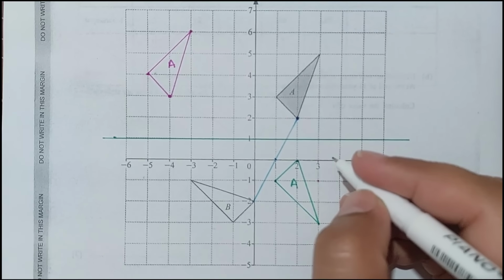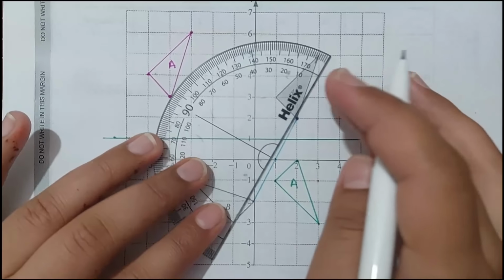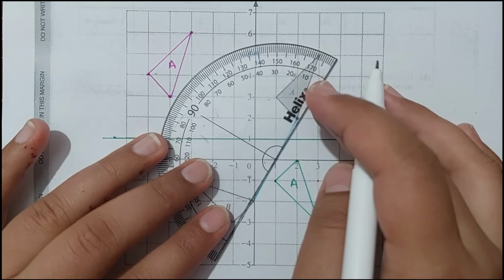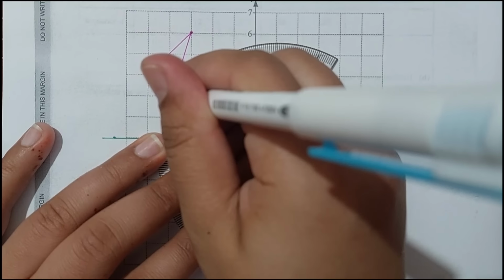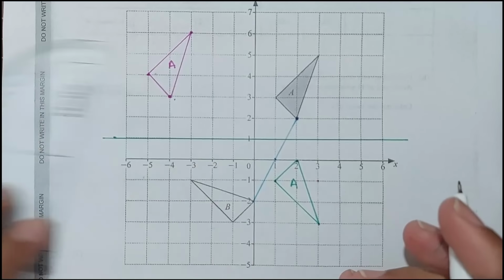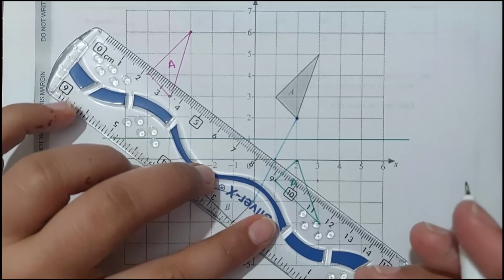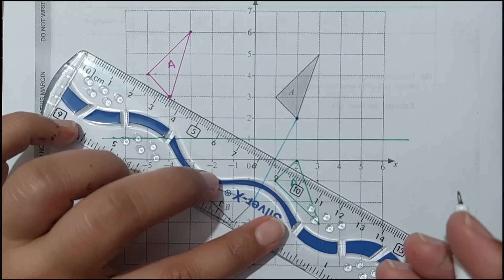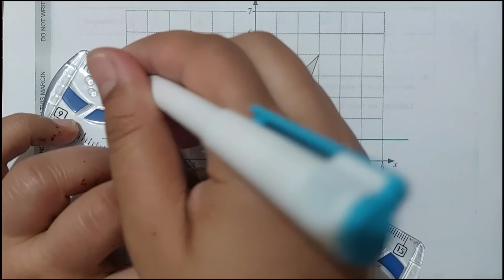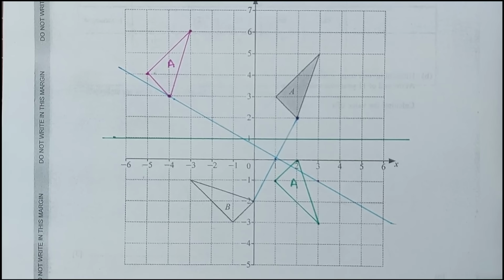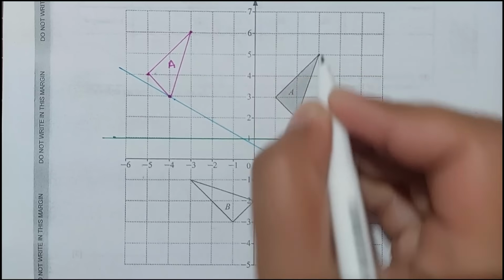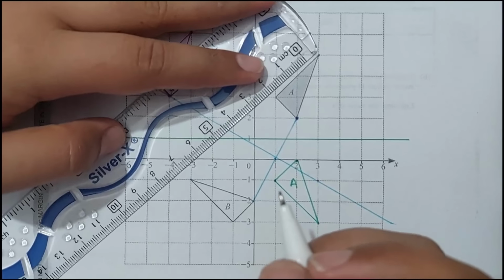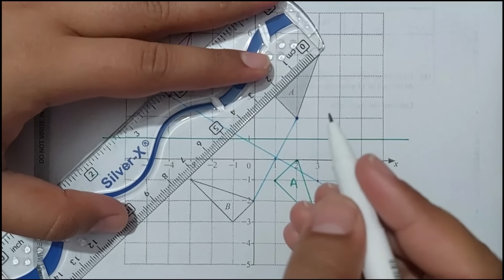So at this midpoint, you have to find its perpendicular. Use a protractor. Where is 90? 90 is over here. Draw the line. Okay, let me draw its perpendicular, right? Now let me fix another vertex, this point and this point. Measure the length.